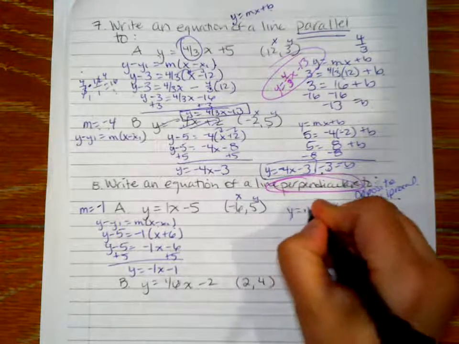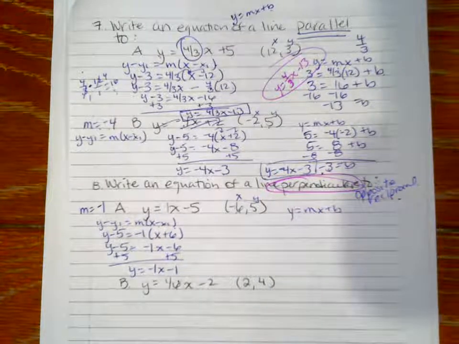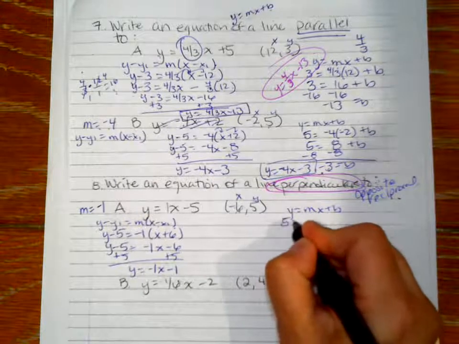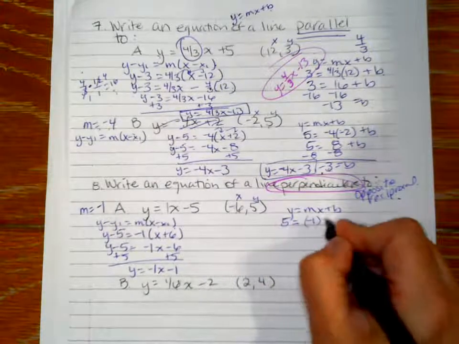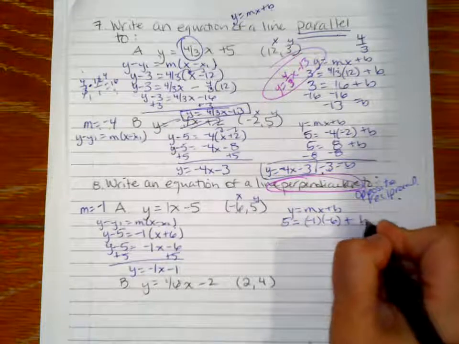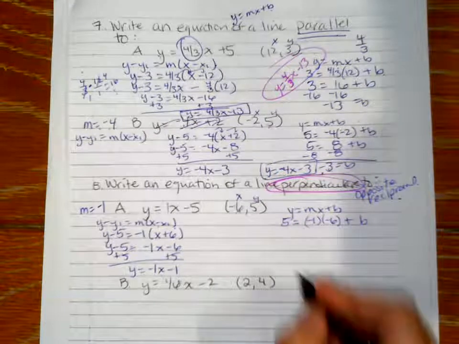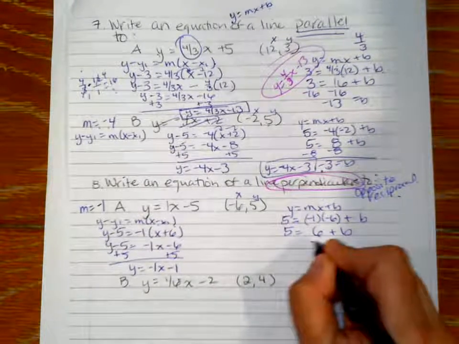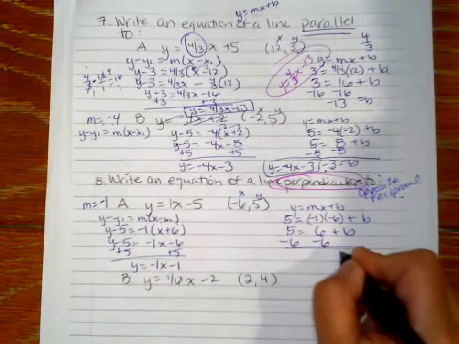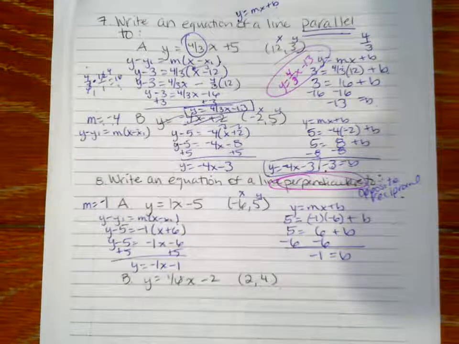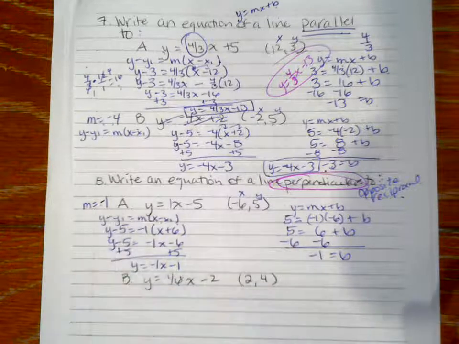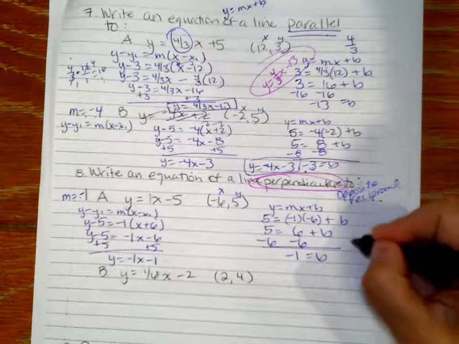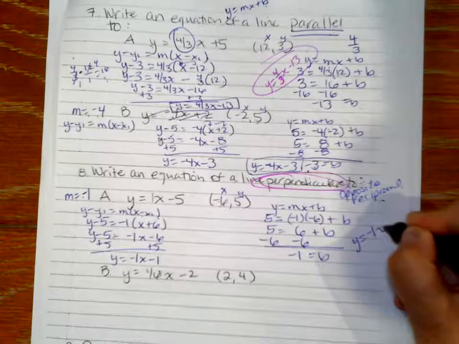Okay, doing it the other way for you. I'm going to get 5 is equal to negative 1 times negative 6 plus b. 5 is equal to 6 plus b. I'm going to subtract 6 from both sides. b is equal to negative 1. My slope is negative 1. So again, same thing: y equals negative 1x minus 1.